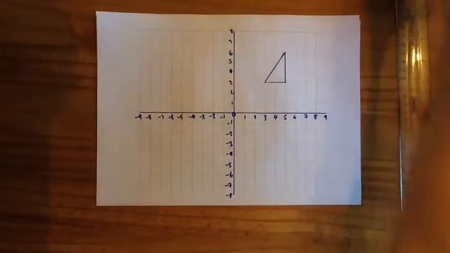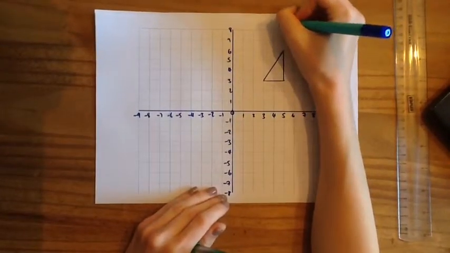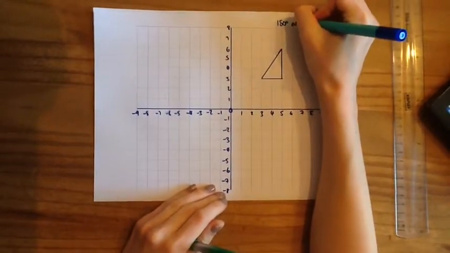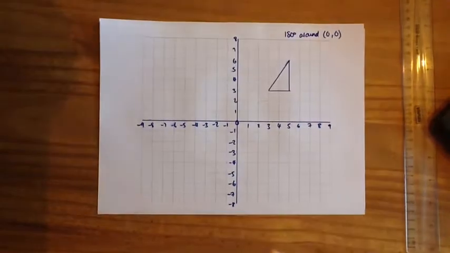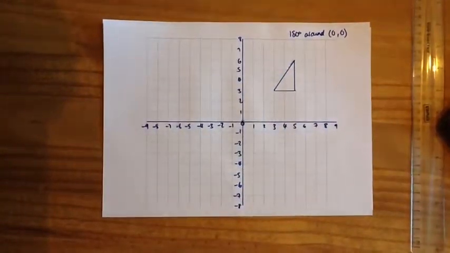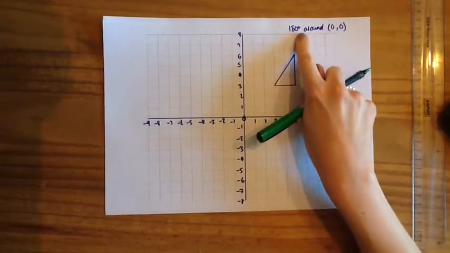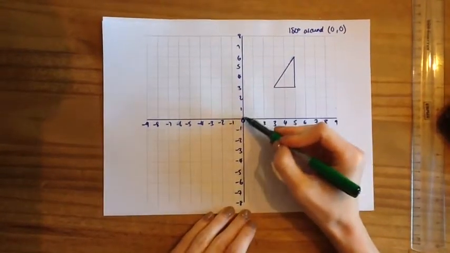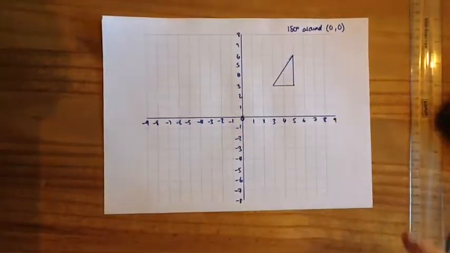So now I want to try again, but this time I'm going to rotate my triangle 180 degrees around the point 0, 0, which is actually my X and Y intersect. So I'm going to mark my centre of rotation at 0, 0. And I know that if I'm going to rotate 180 degrees, that means my construction lines need to carry on at 180 degrees, so a straight line.